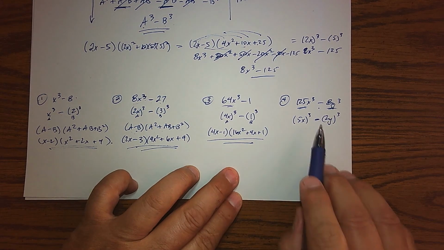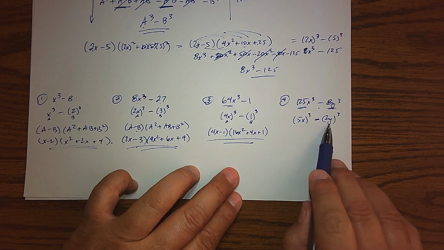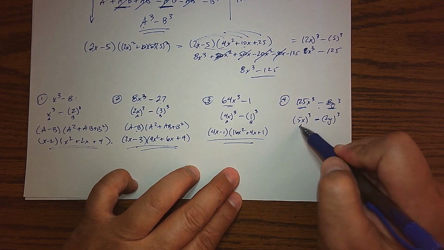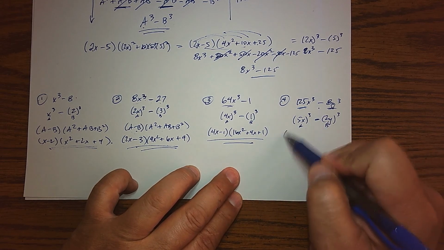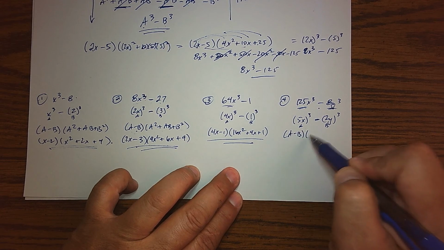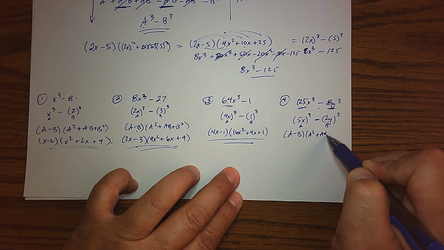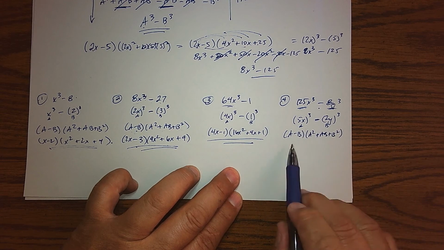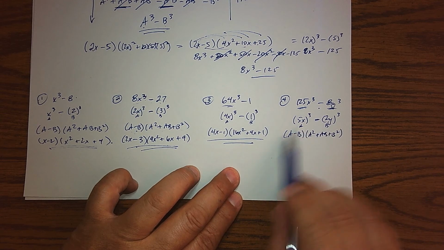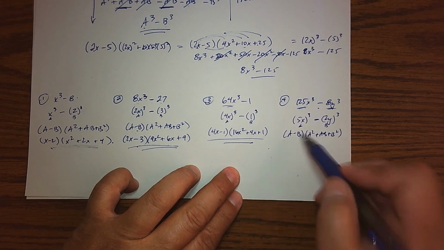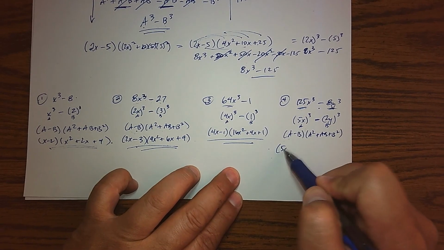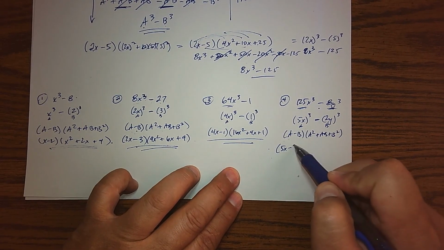So it definitely fits the pattern, the difference of 2 cubes. And there's your A and there's your B. I'm going to go ahead and write the formula since there's so much going on here. So all I got to do is throw in these expressions for A and B. So A is 5x and B is 2y.